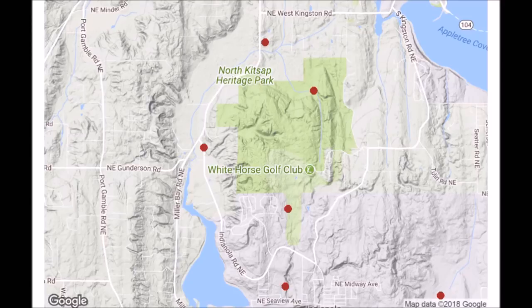And we also have the White Horse Golf Club, so I'm hoping we get some White Horse Golf Club members writing under the video and talking about their Bigfoot experiences. The White Horse Golf Club seems to be right in the middle of Bigfoot Forest, and we've certainly got 2 of the sightings within that wooded area, and another 3 that are really quite nearby. Actually, out of the 1, 2, 3, 4, 5, there's 6 that you can see on here. One of them's actually quite a long way from North Kitsap Heritage Park.